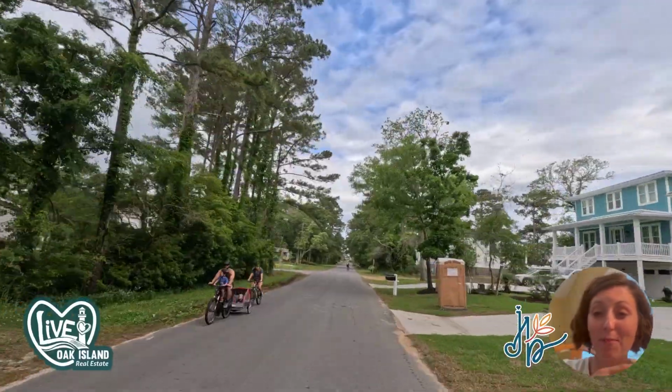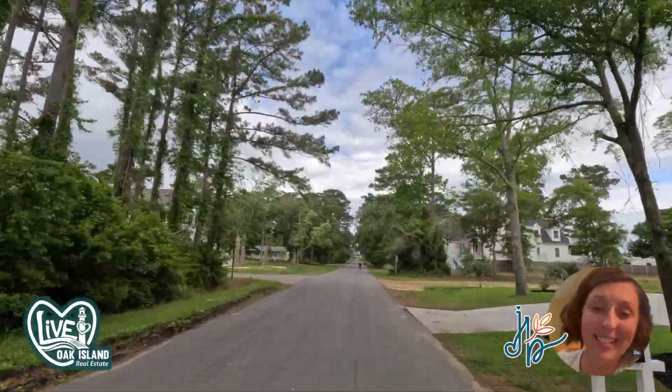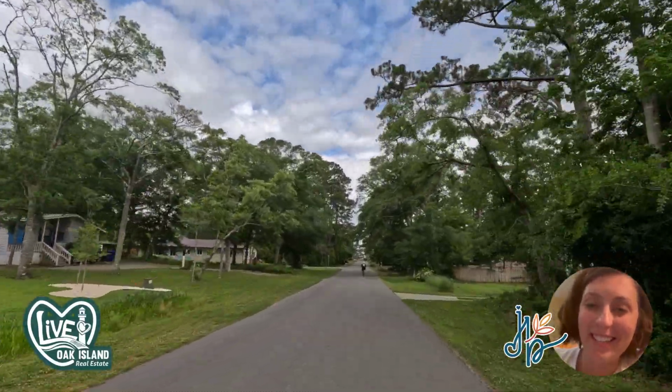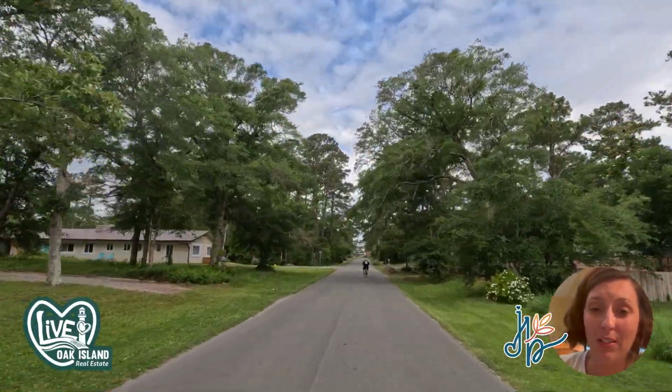See, these people have been riding down East Oak Island Drive as we've been driving around. So it is a great spot to travel down.